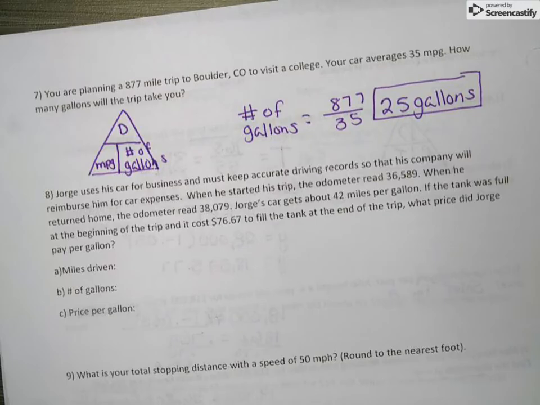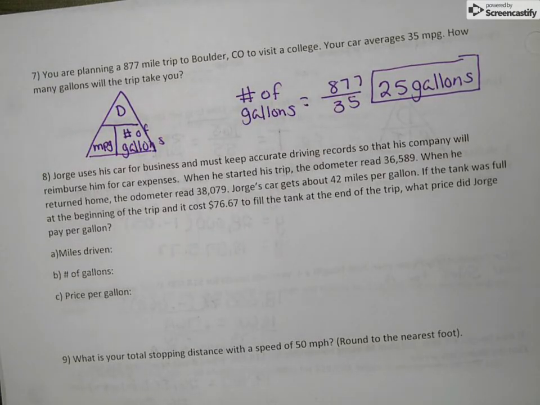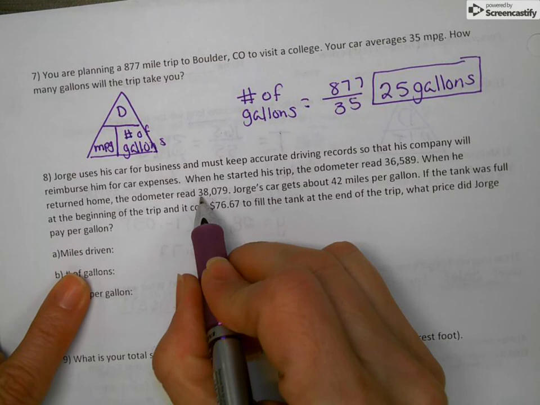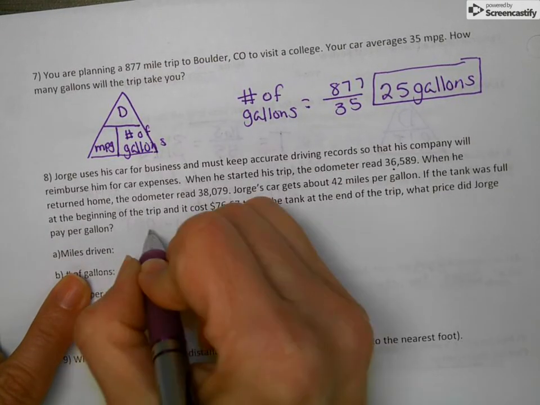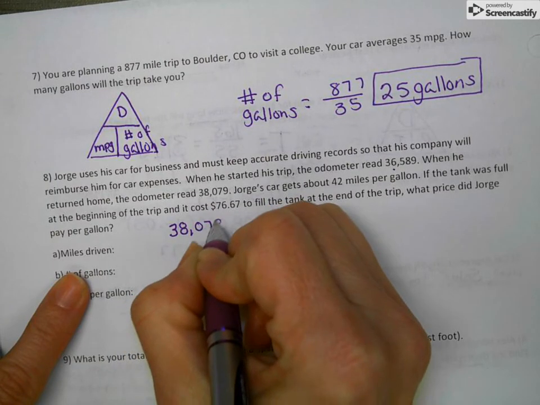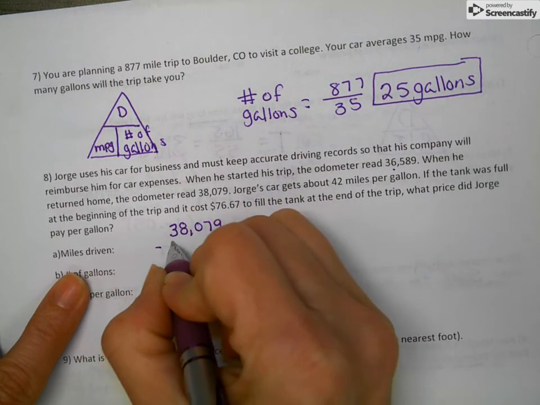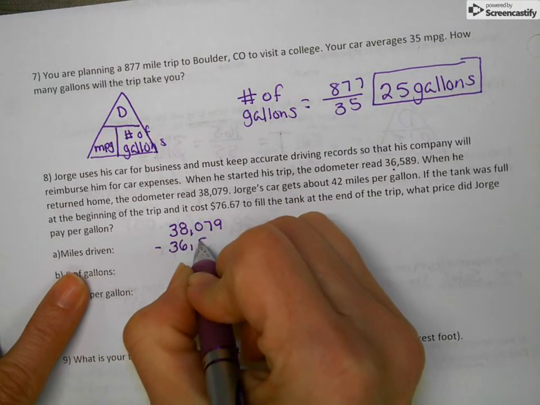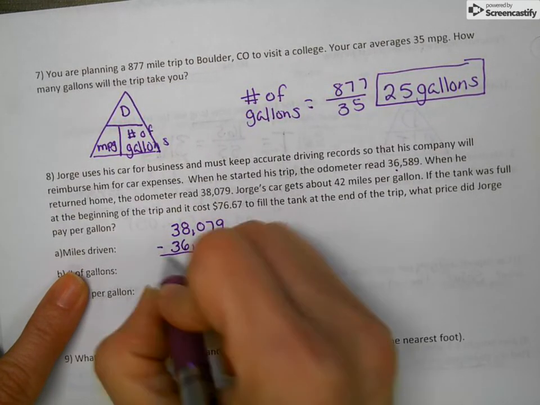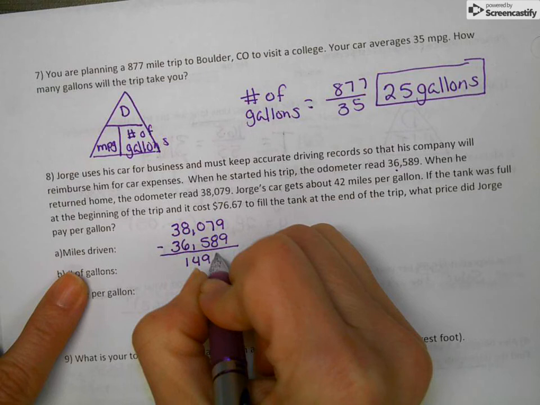All right, Jorge uses his car for business. First thing we need to do is find out how many miles he drove. So we're going to take the odometer reading, and we're going to take the high minus the low number. I'm going to put that in my calculator, and I get 1,490.